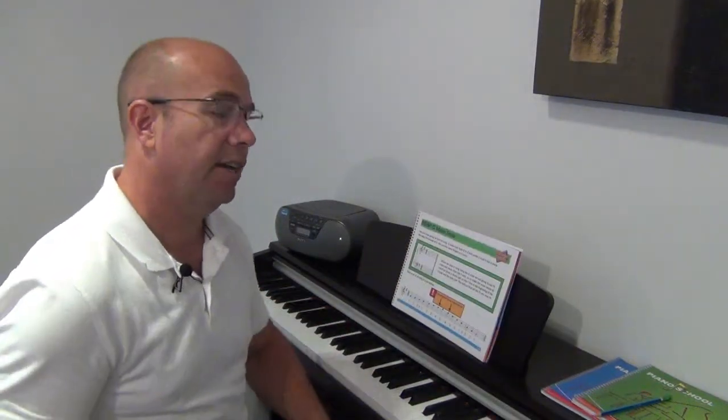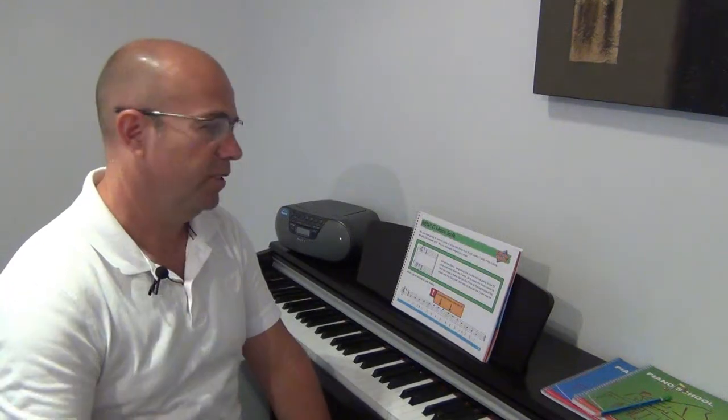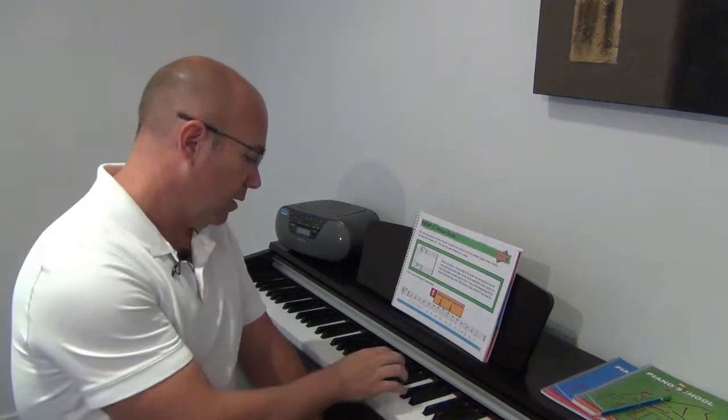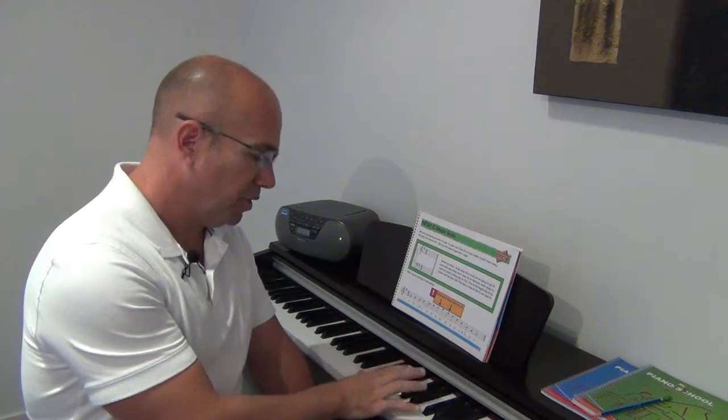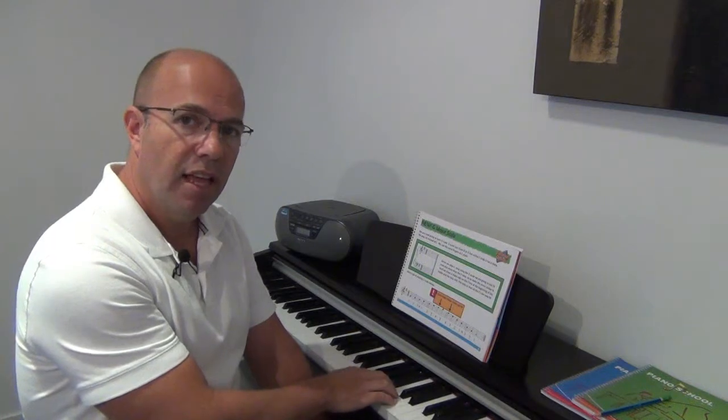Okay, G major scale. When we learnt C scale, it is the only major scale that doesn't have any black notes in it. Now we're going to learn G scale, and G scale has one black note in it. So G scale has an F sharp in it. And I'm going to play G scale. It runs from G to G. It uses exactly the same fingering as C scale.